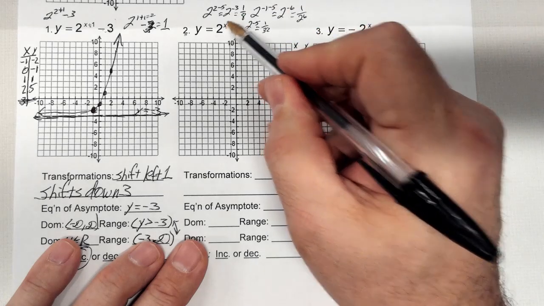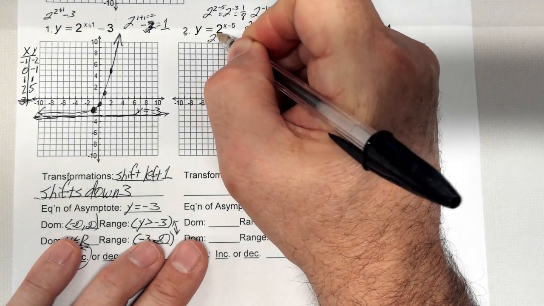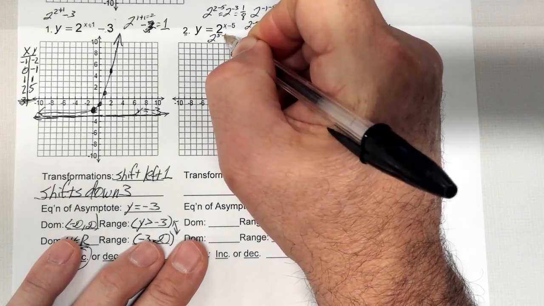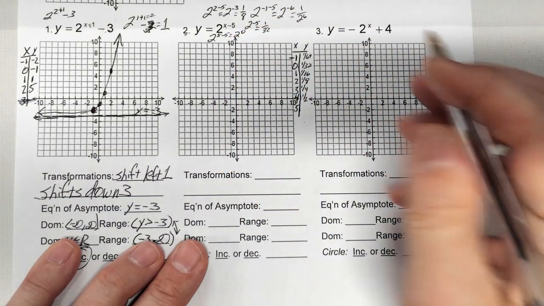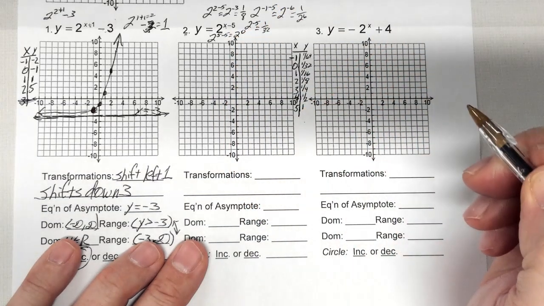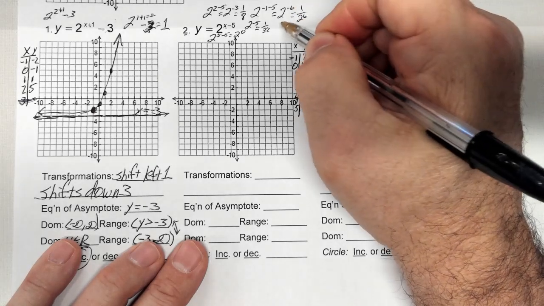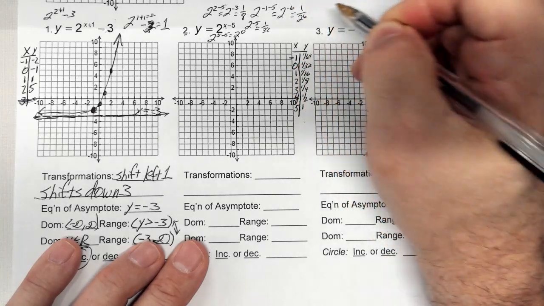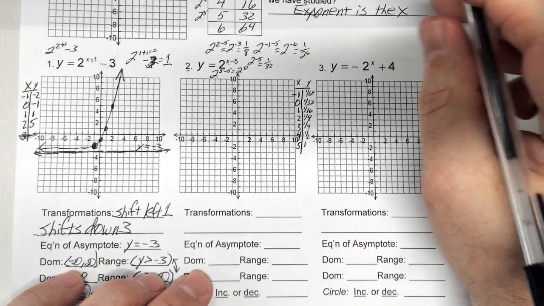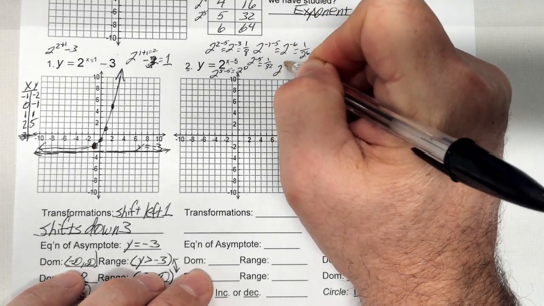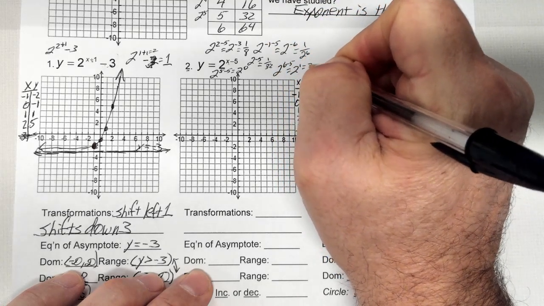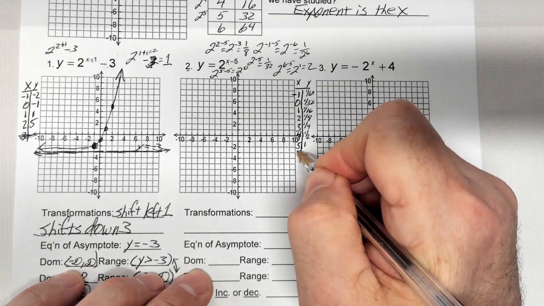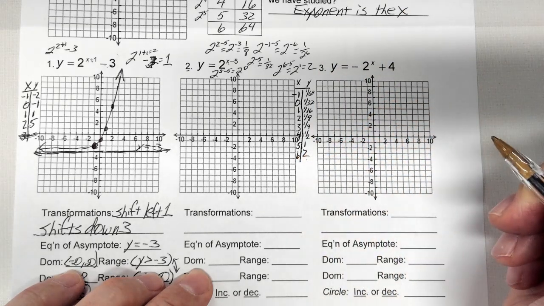So again, if x is 5, that'll be 5 minus 5, which is 0, and 2 to the 0 power is 1. And then 6: 2 to the 6 minus 5 would be 2 to the 1st, which gives us 2. So if I go 6, I'll put 2.